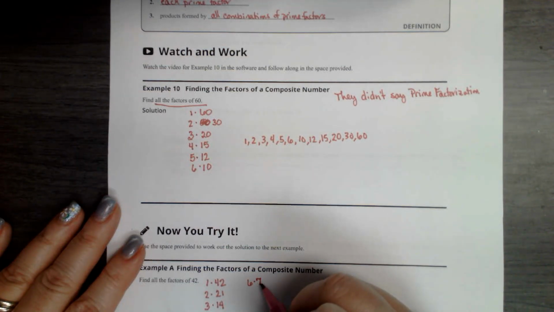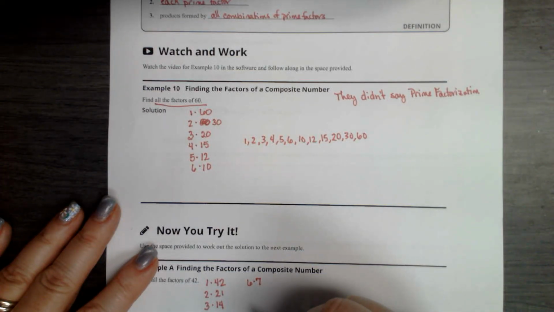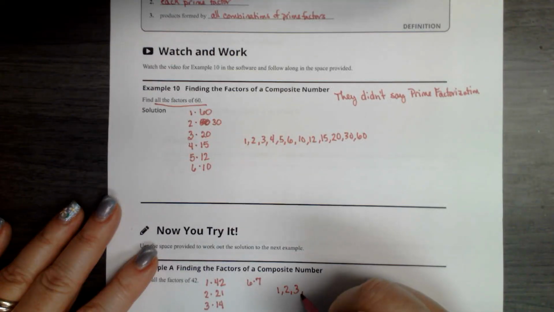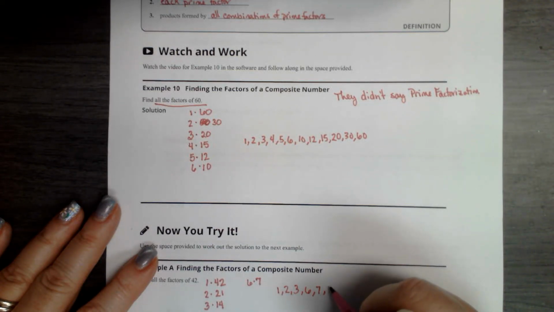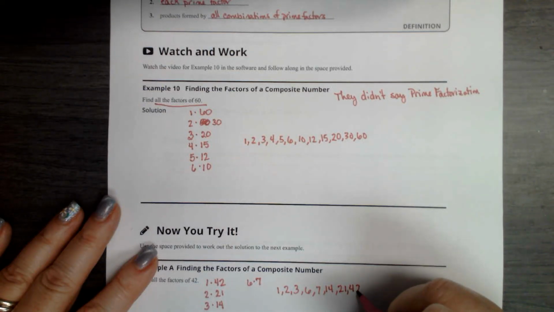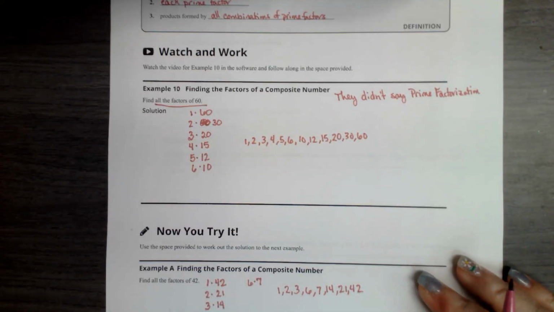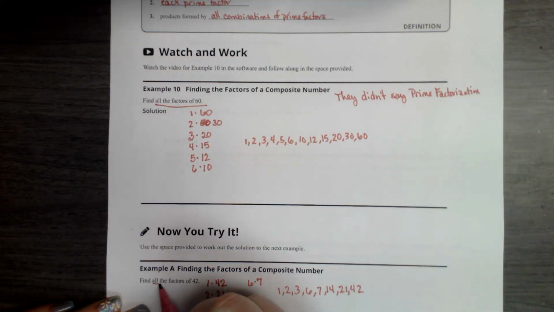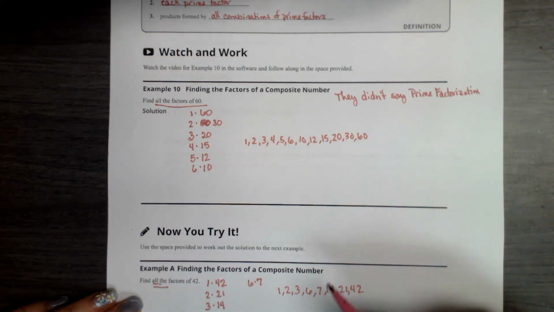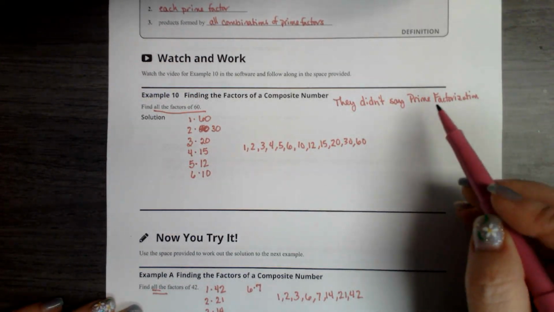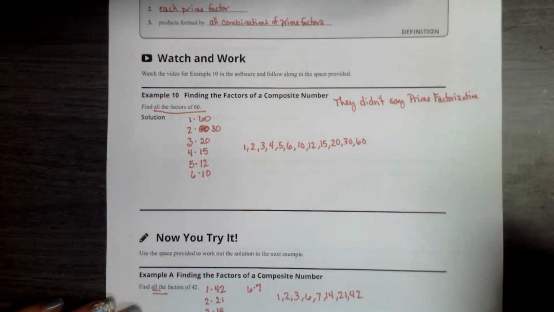Does 7 go into it? We've already got it on our list. So we're done making our list. So I can start writing them out. When they say find all the factors, that's when you do this. When they say find the prime factorization, that's when you break it down like a tree.